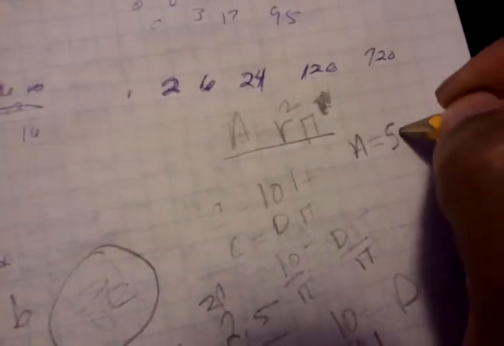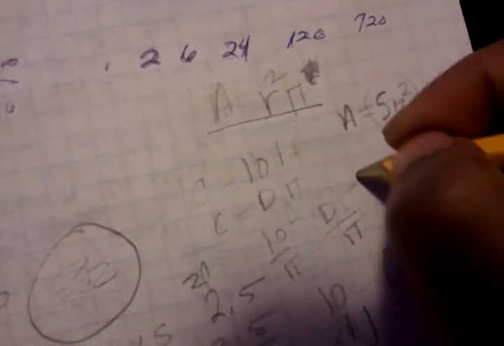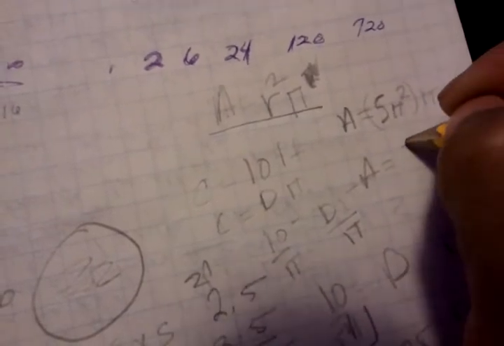Okay, so A equals, what is R? R equals 5 over pi. A equals 5 over pi, squared, times pi. A equals 5 pi cubed. Okay, now here is where we figure out which one is bigger. What is 5 pi cubed? 5 pi cubed is basically 5 times pi times pi times pi.